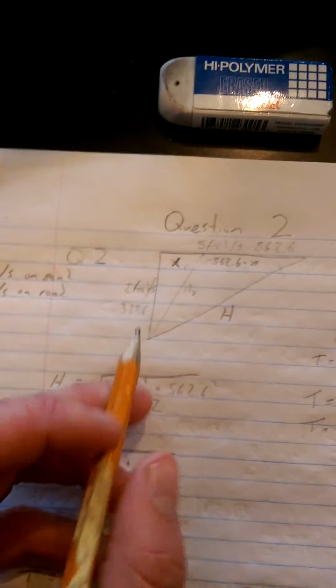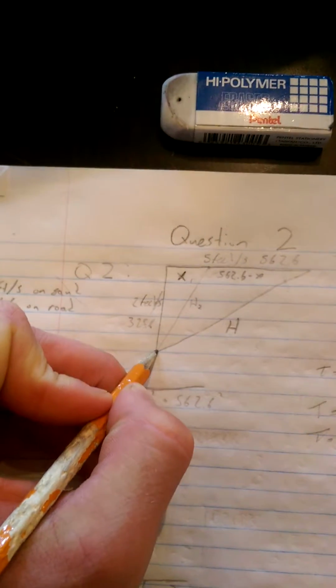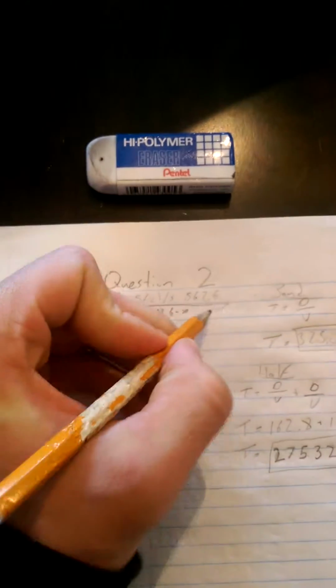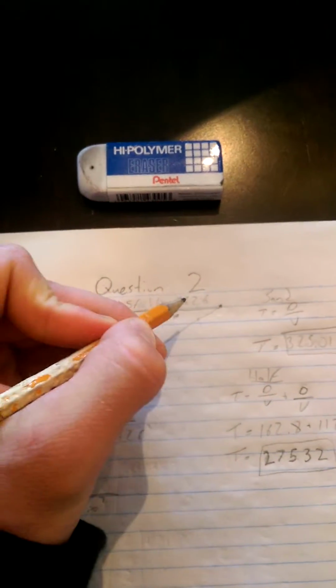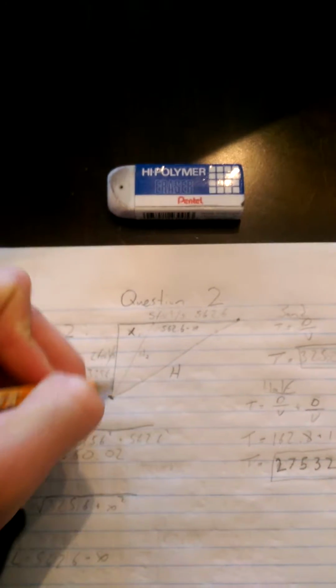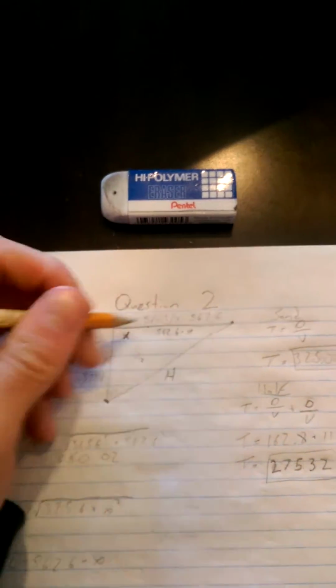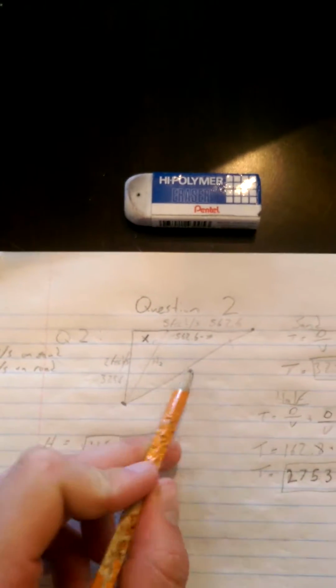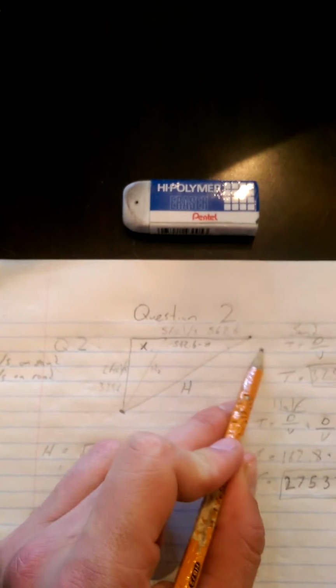I did question 2 first. Alright, so basically, I'll explain the situation. You and 2 people start from this point right here. One guy, and there's a taco cart, positioned right here. One guy walks straight across the sand. This is sand and this is the road. So one guy walks straight up the sand, and this guy just goes across the road.